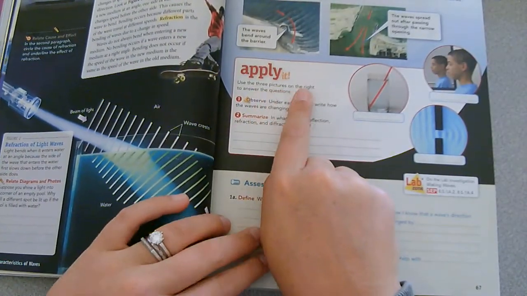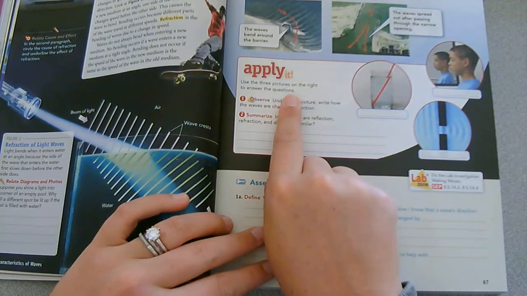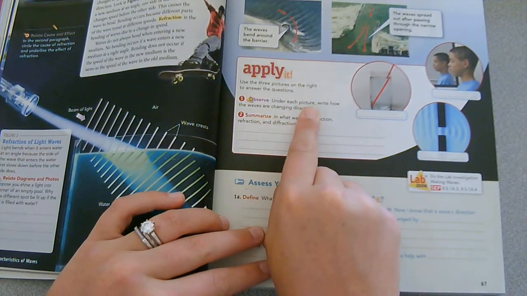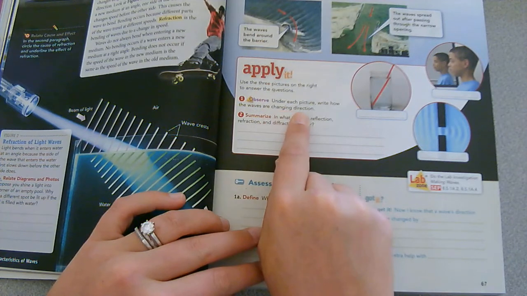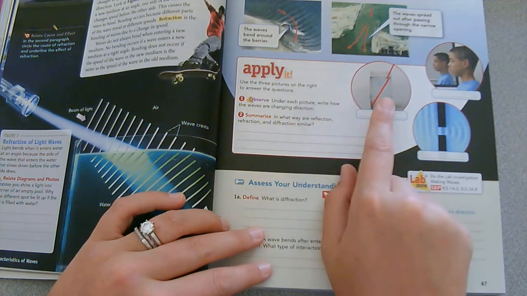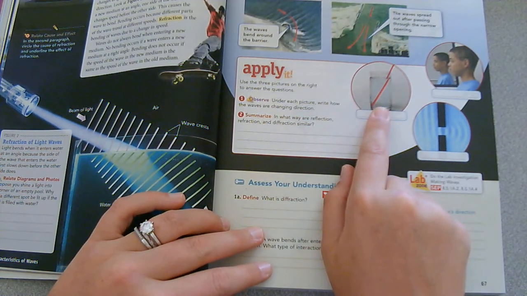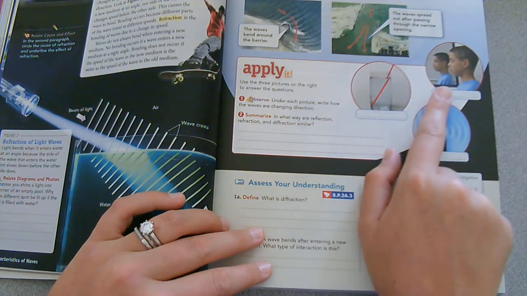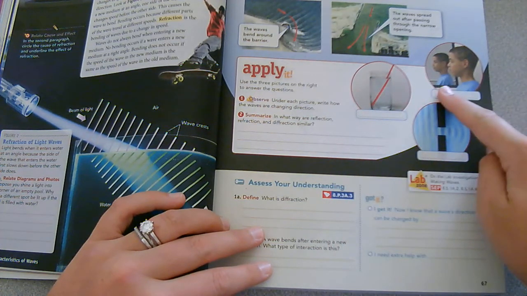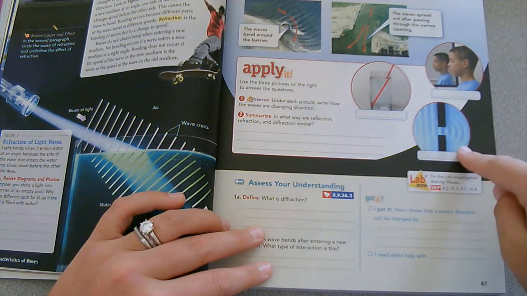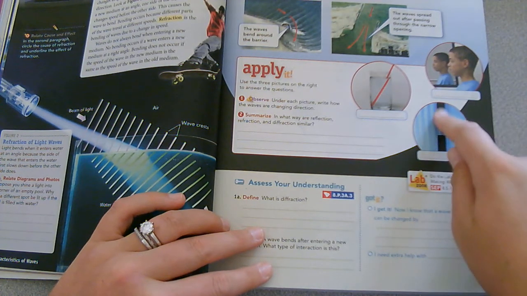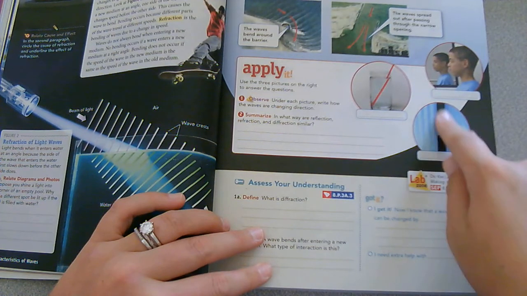Use the 3 pictures on the right to answer the questions. Under each picture, write how the waves are changing direction. So in each of these pictures, here is a straw going into a glass of water, a boy standing in front of a mirror, and then that looks to be like 2 magnets near each other.